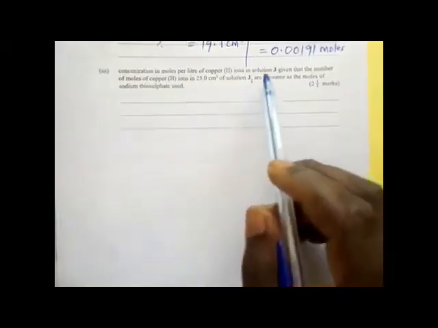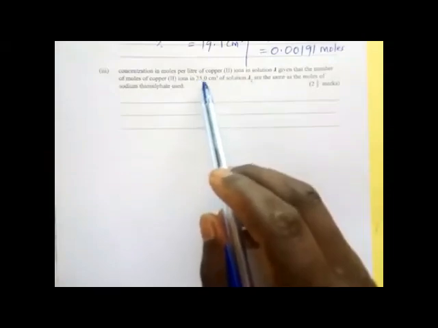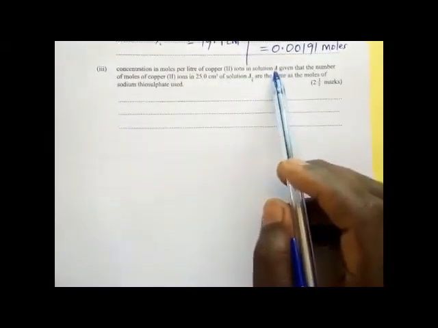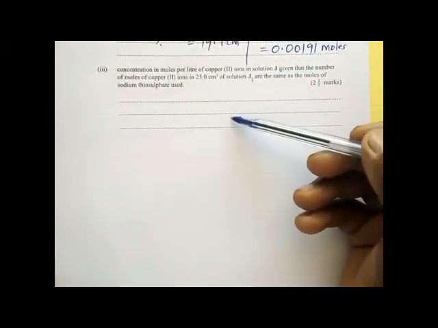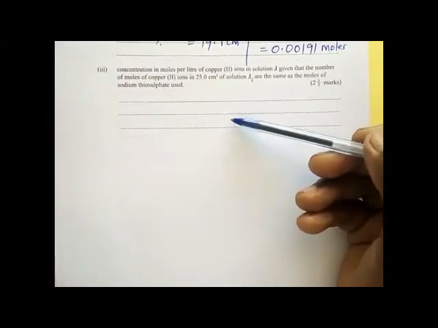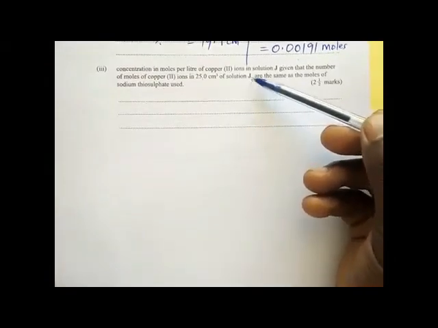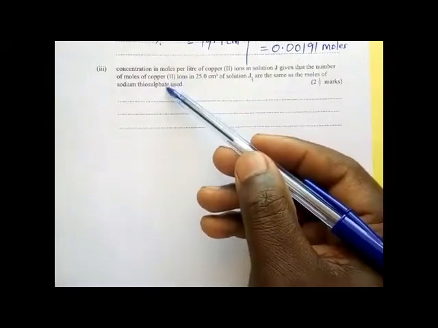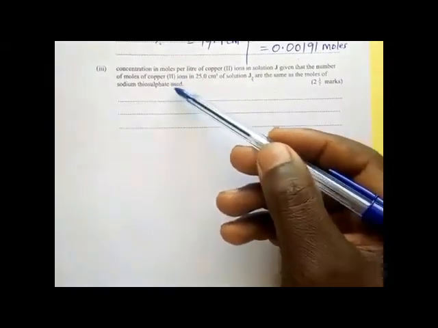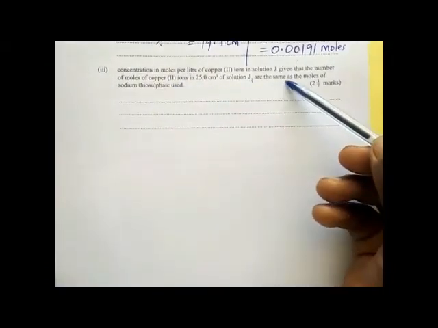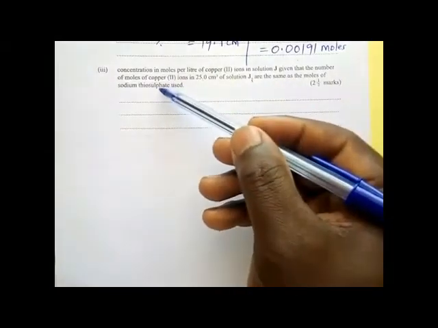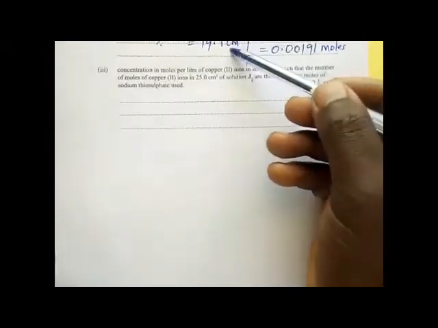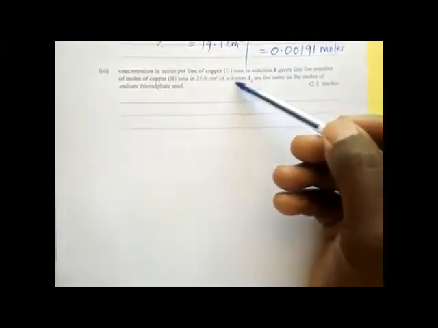We took 25 centimeters cube of J and then we diluted it into 250 centimeters cube solution J2. We took 25 centimeters cube of solution J2, we reacted it with solution K, which is sodium thiosulfate. And we have been told that the number of moles of sodium thiosulfate reacted, which is in 19.1, is the same as in 25 solution J2.